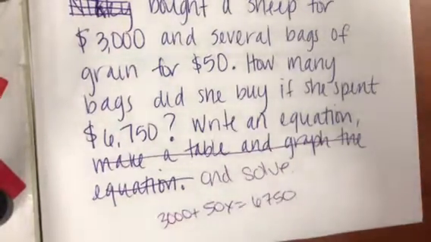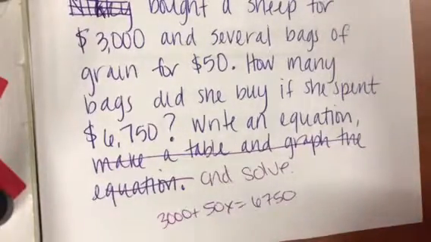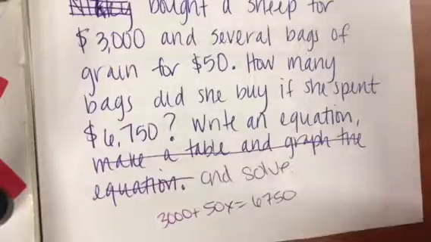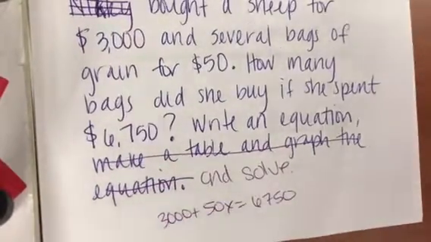That's not even multivariable. It's multi-step, but not multivariable. We don't have a variable on both sides. We're just going to solve for x. So this is a simple two-step equation.